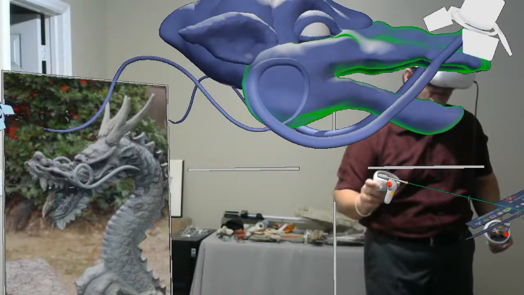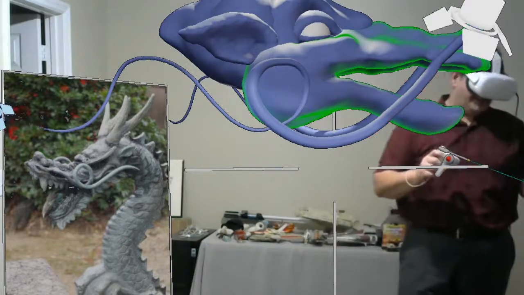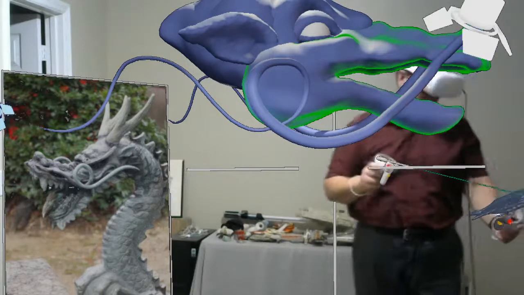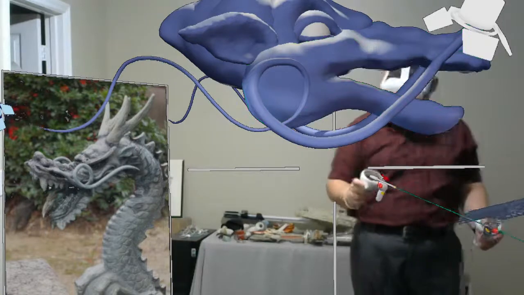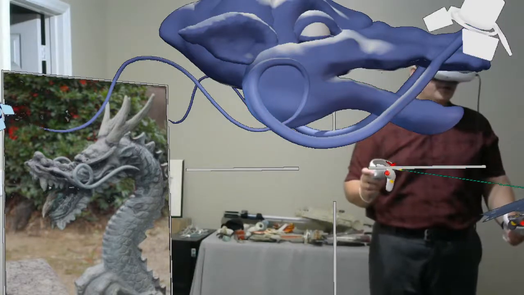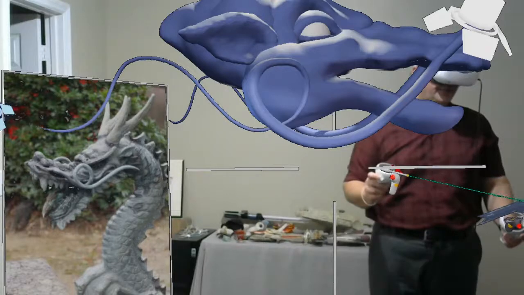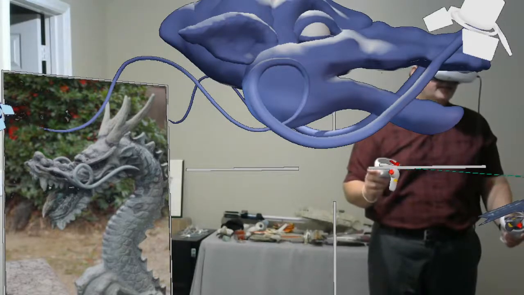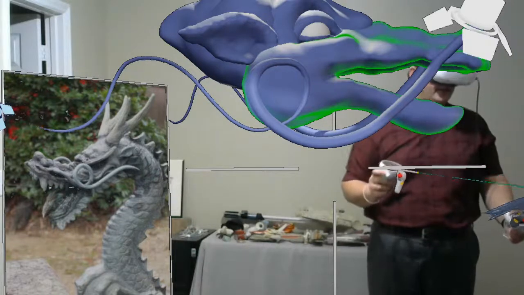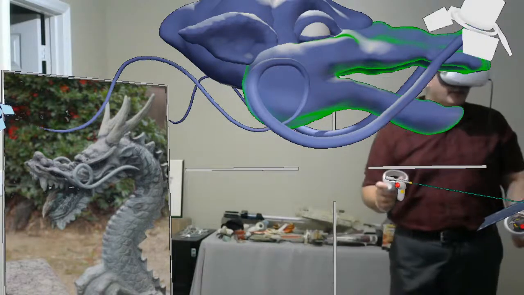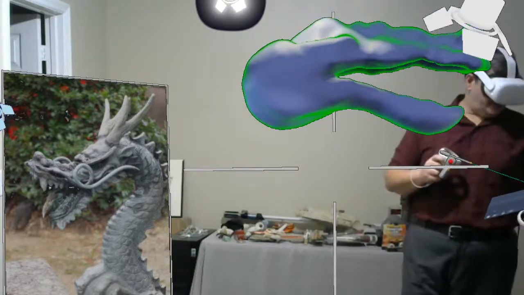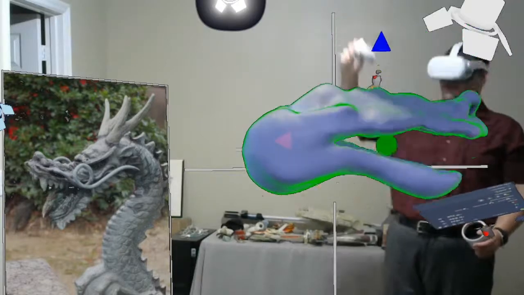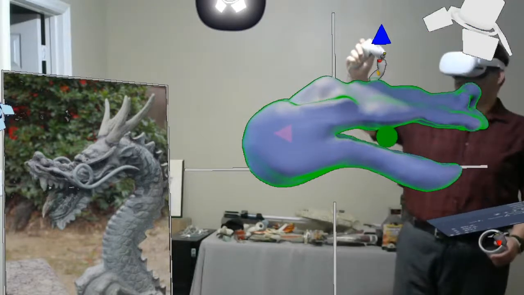Every once in a while I get lost in this because I'm not used to using this format, but I will certainly try. Oh, no wonder. I added it to a layer that was hidden. So let me not do that. Let me add it to its own layer. Hide the dragon. Keep this snout. Move it down so I can see what I'm doing.